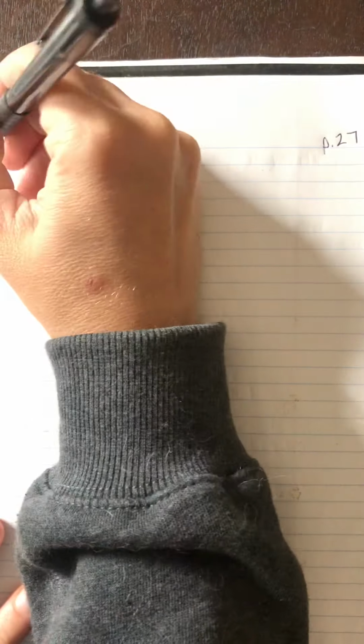Alright, so today guys we are still going to be talking about polynomials. We're going to focus more on adding today. So this is going to be page 27 in our notes notebook, and it is going to be finding perimeter.